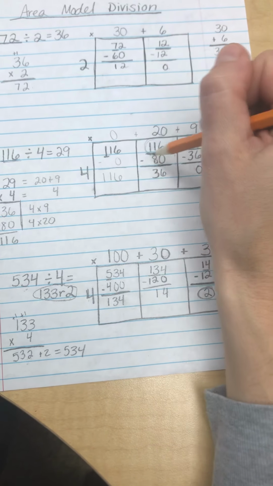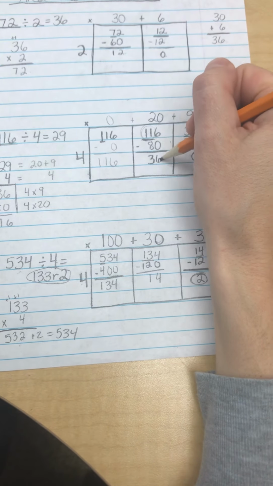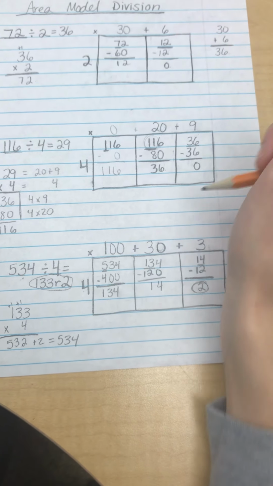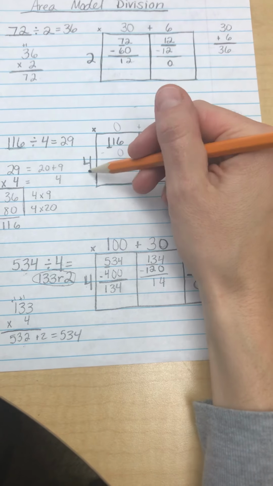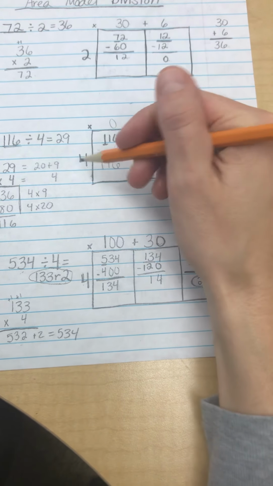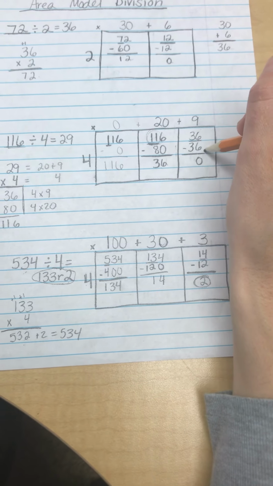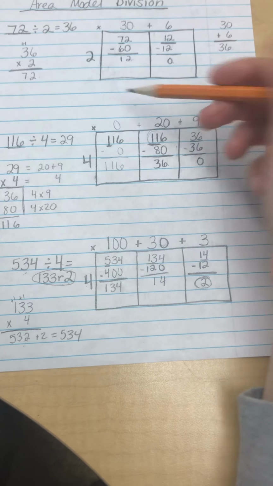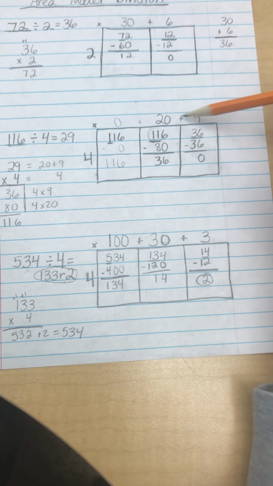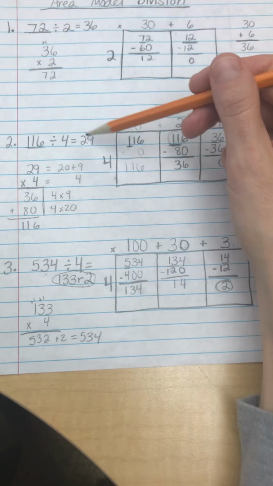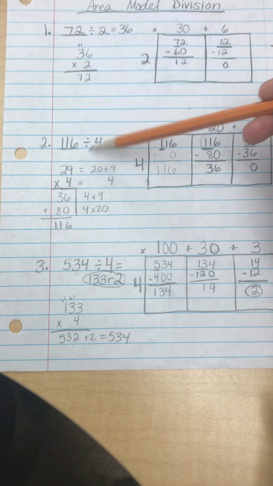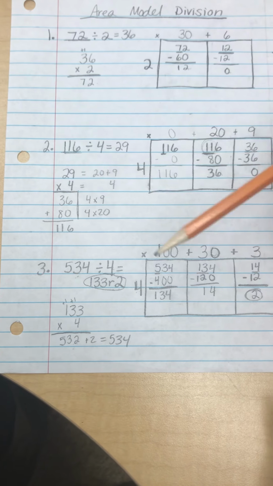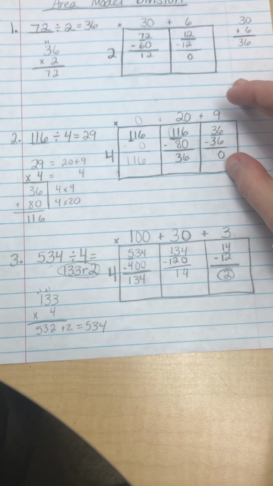This should still be true. 20 times 4 is 80. Subtracting to get 36. 36 moves to the next. 9 times 4 is 36, so 4 can go into 36 9 times. Subtracting, we get 0. So my answer, my quotient, is up here, 29. Again, we double checked it by multiplying 29 times 4, and we got our dividend of 116.